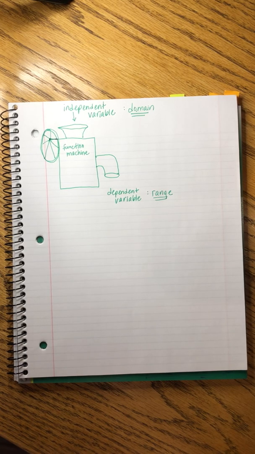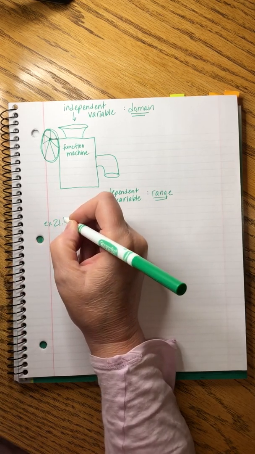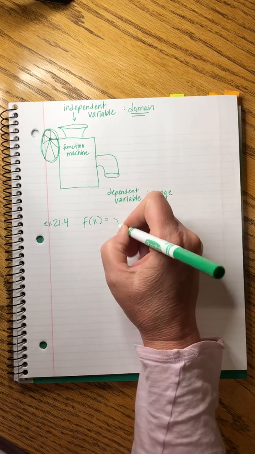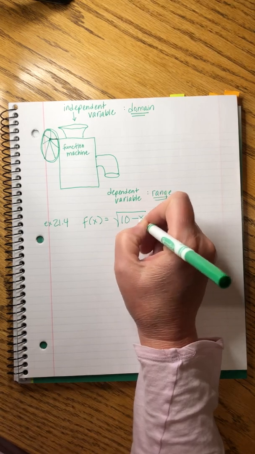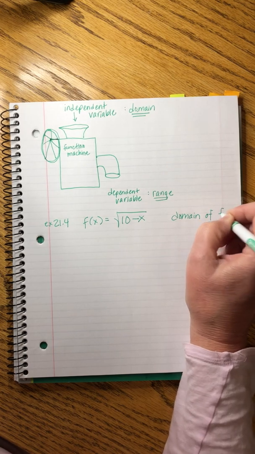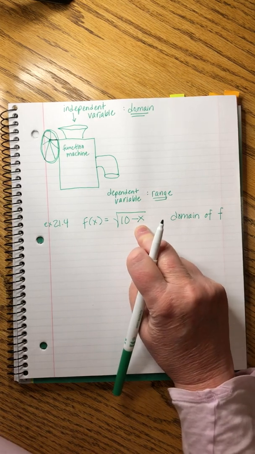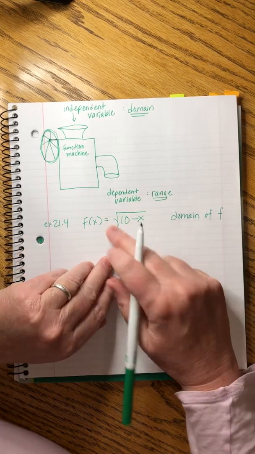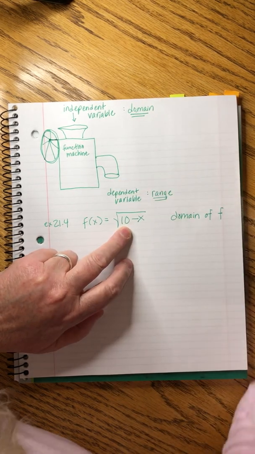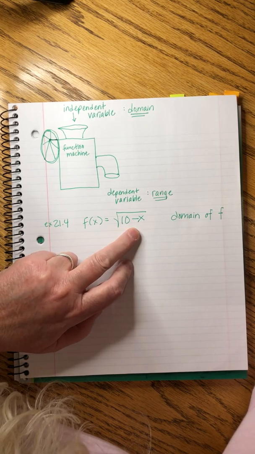So sometimes we have to think carefully about our domains and put some limits on our problems. So here's an example. If f of x equals the square root of 10 minus x, find the domain of f. Okay, so we're looking at this and we're saying, is there any limit on what we can put into this function, this sausage machine here? We imagine pouring numbers in, and the problem doesn't state this specifically, but I should say we want real numbers to come out of this.